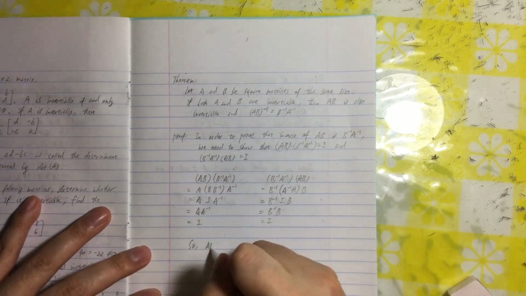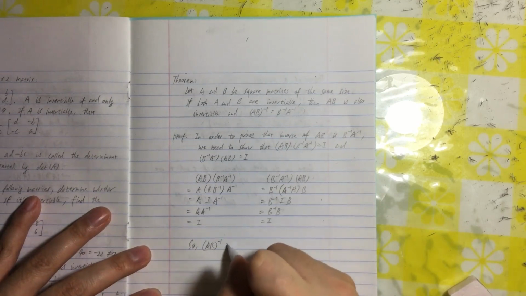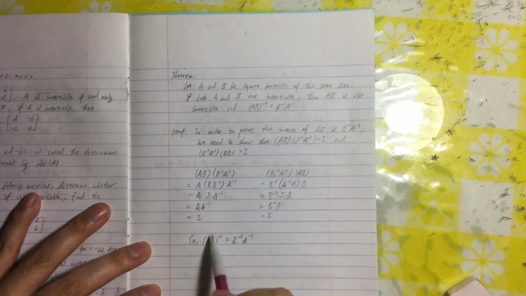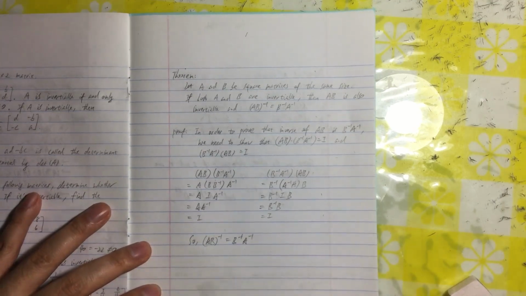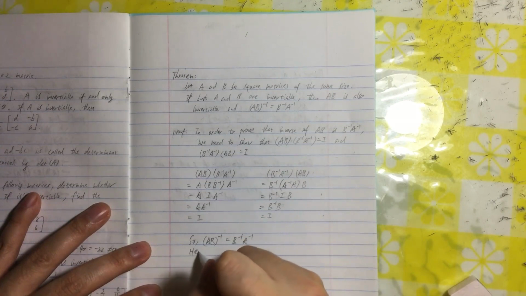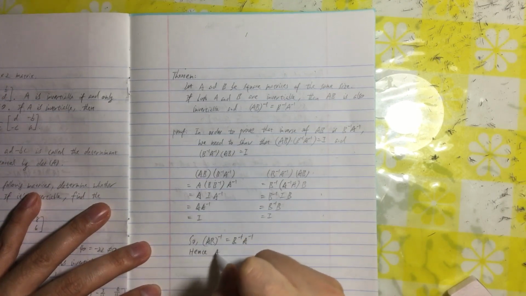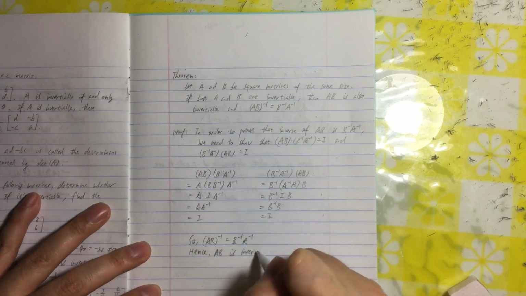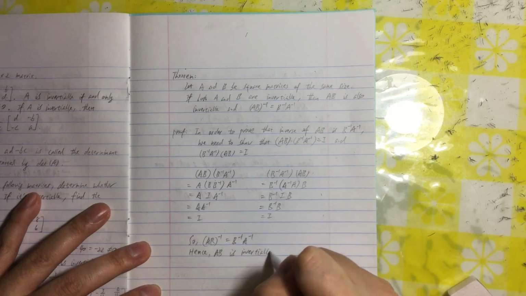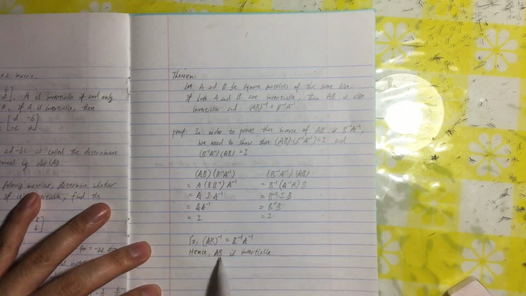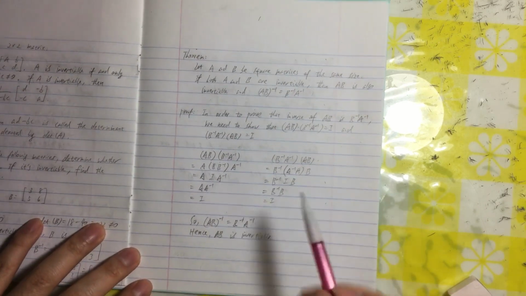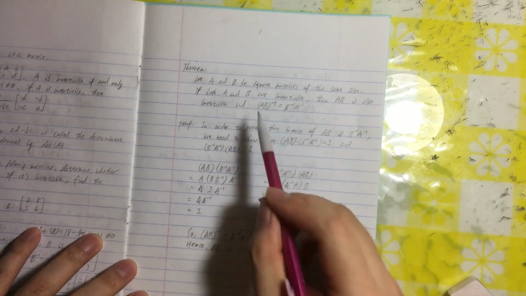So inverse of AB is inverse of B times inverse of A. If inverse of AB exists, then AB is invertible. Hence AB, the product of A times B, is invertible. Since inverse of AB exists, AB is invertible. That completes the proof.